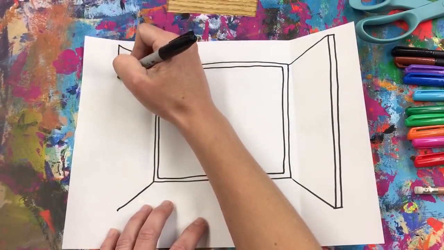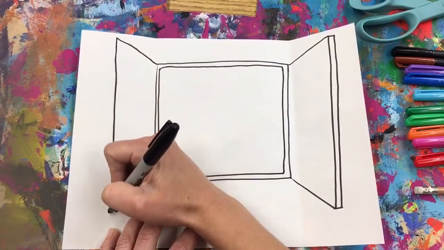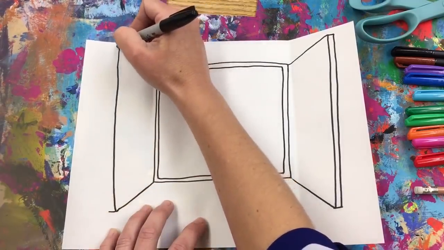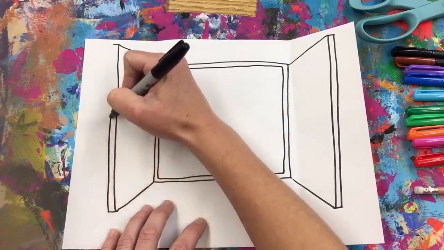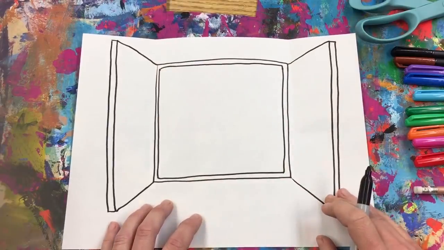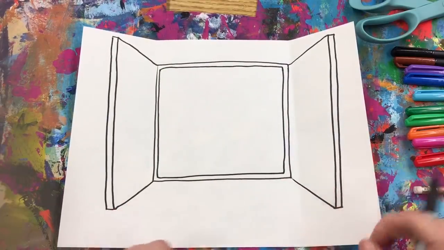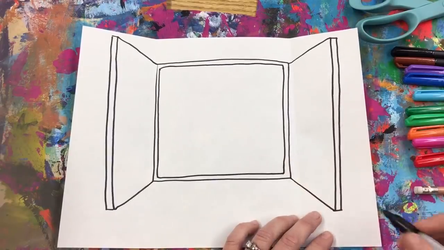Now, because I used a Sharpie, I'm not going to be able to erase some of my reference lines. Because you're using a pencil, you will. So you'll be able to see what lines should be erased when I draw and why it's important to start with a pencil. This is one of the trickier parts, but if you just pay attention and you're very aware of creating parallel lines, you'll be very successful.